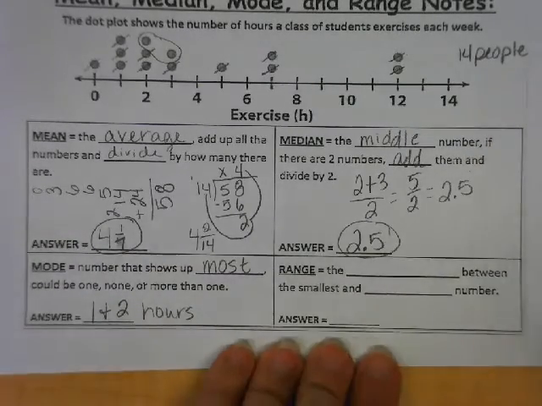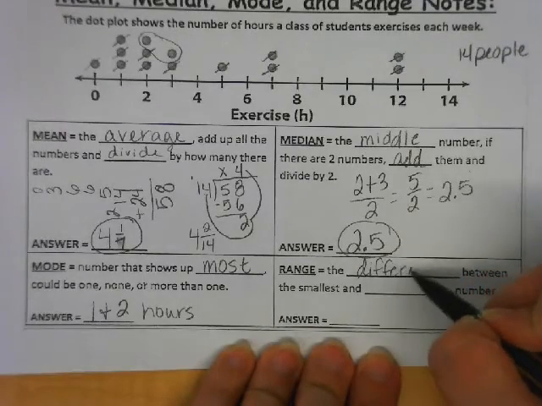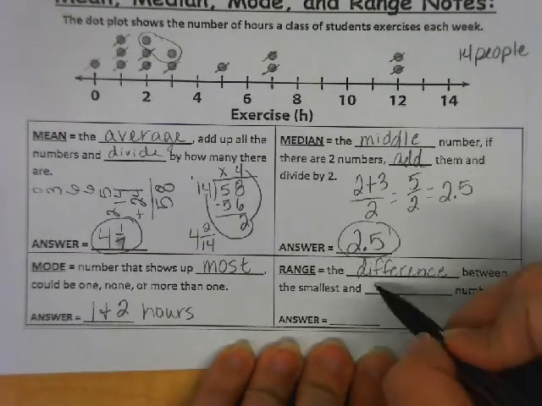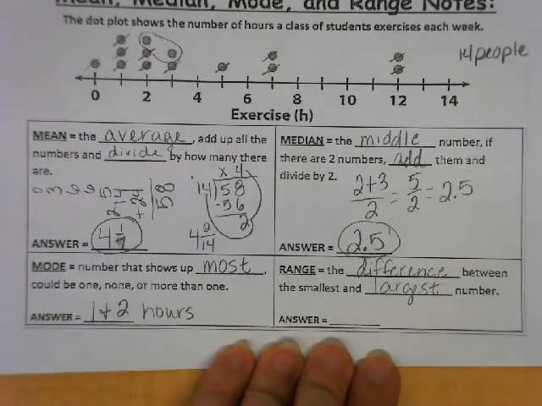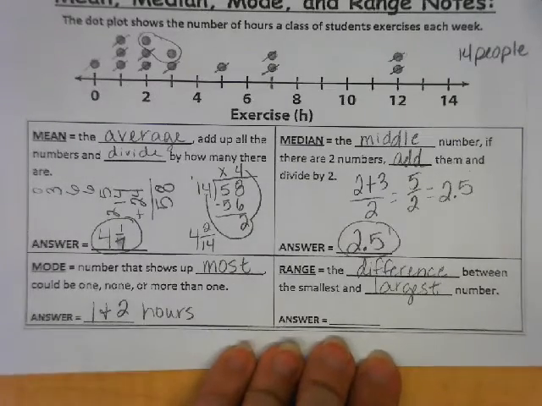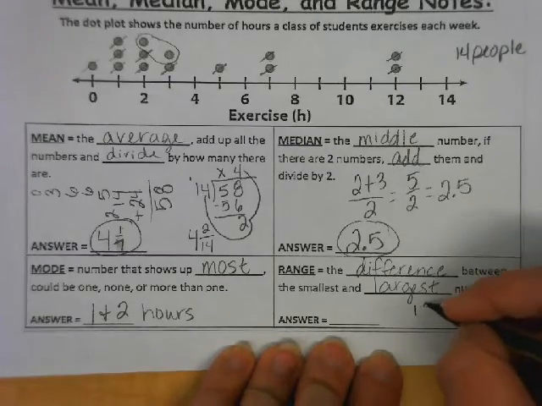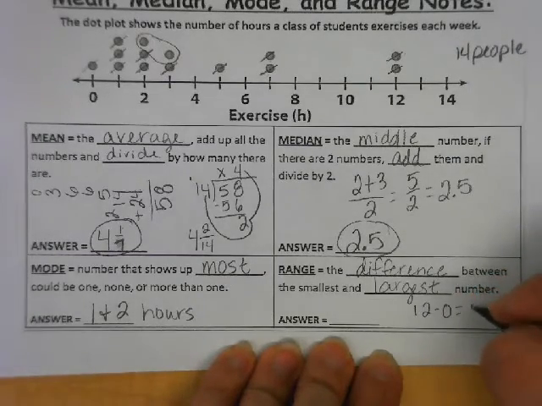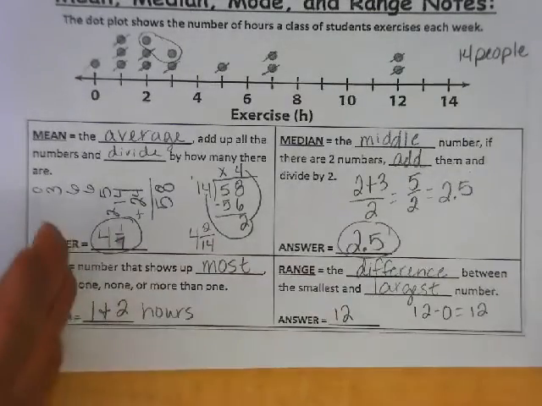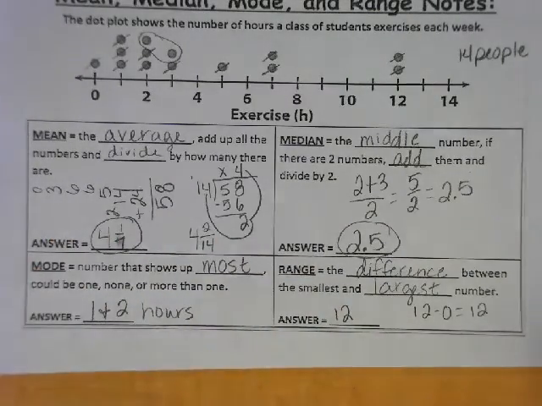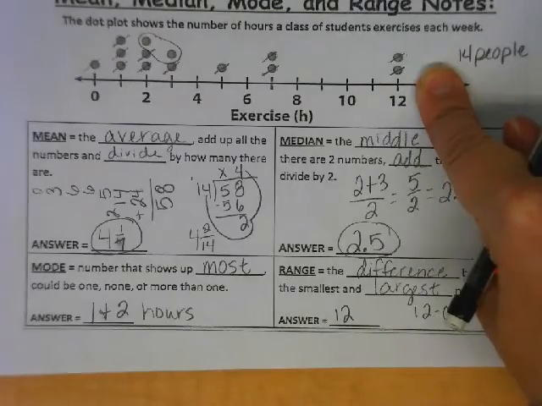The range is the what? The difference between the smallest and the largest. So what's our smallest number? And again, we're only looking where there's dots. 0, what was our highest? So I have 12 minus 0 is 12. So 12 hours is the range or the spread of the hours. So really, knowing that, I wouldn't need my 13 or my 14.